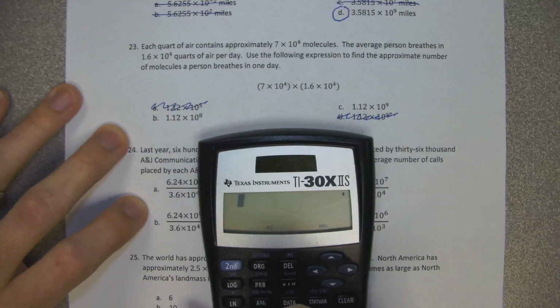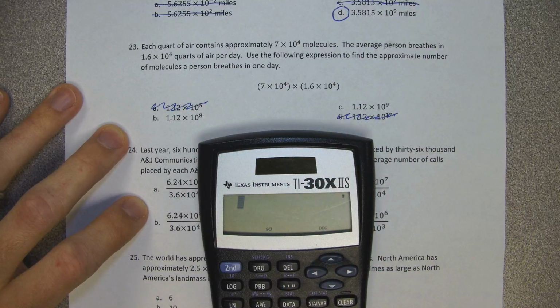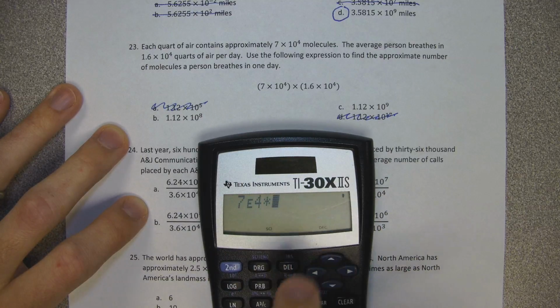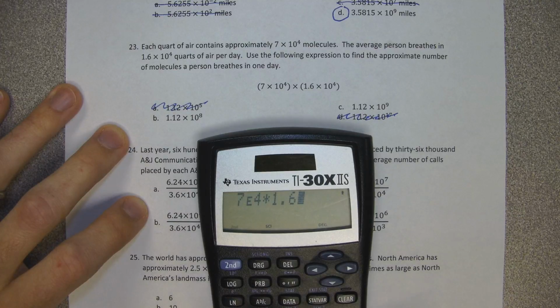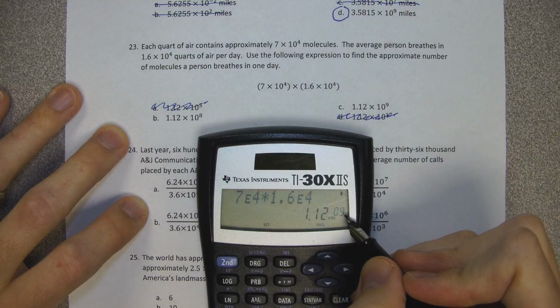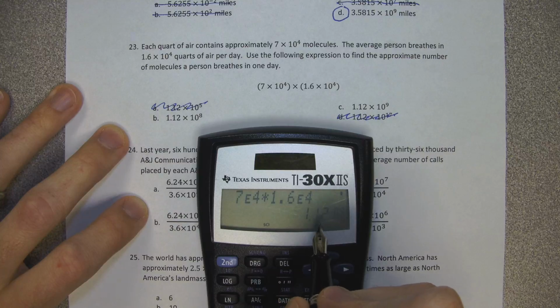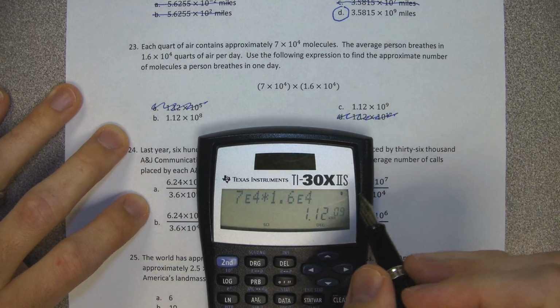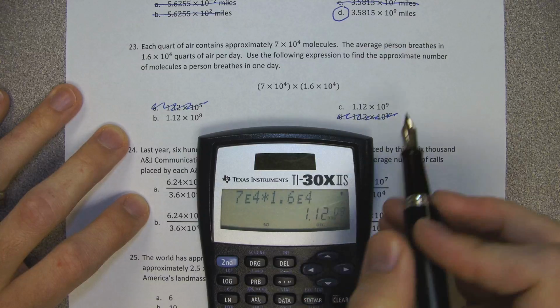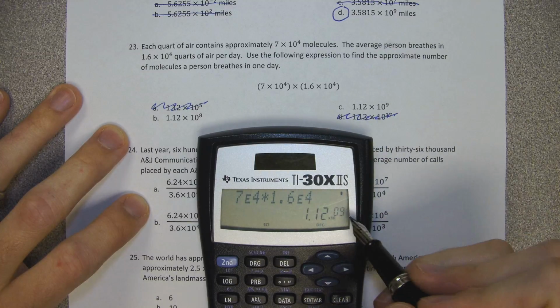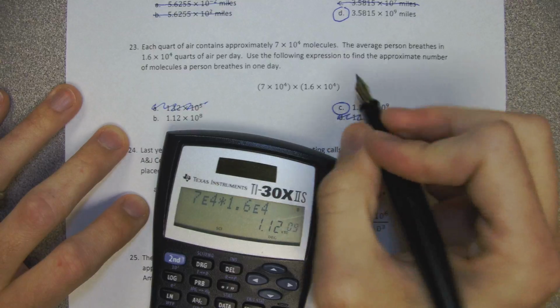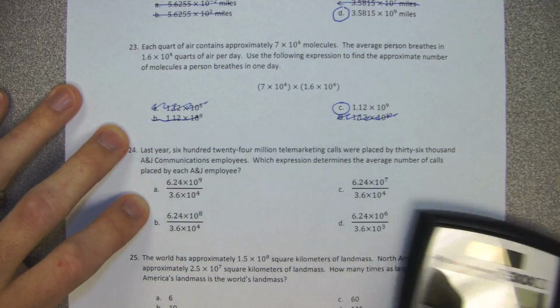So what I recommend we do is we multiply through and see which one of these final answers makes sense. So 7, second E, to the 4th, times 1.6 second E to the 4th. Let's see what we get. What do you know? We get to the 9th. In this case, if we multiplied 7 and 1.6, we would have ended up at 11.2, which is fine, but not for scientific notation. So when we move that decimal over, we add one more to our exponent, so we should be to the 9th power. C is our answer. B is not.